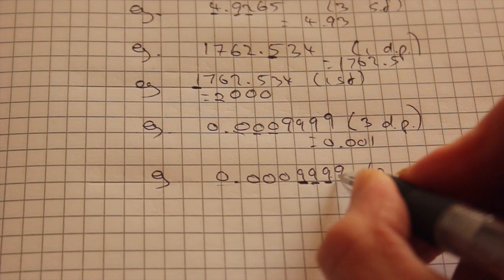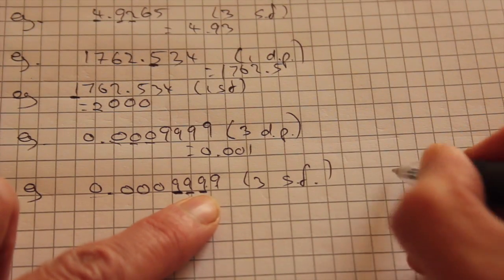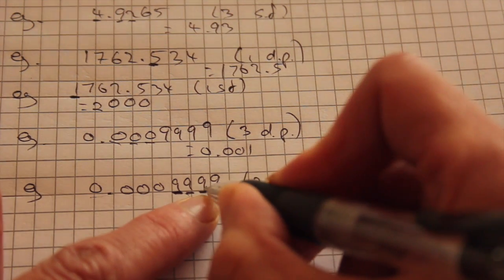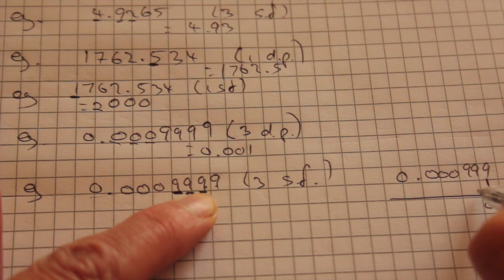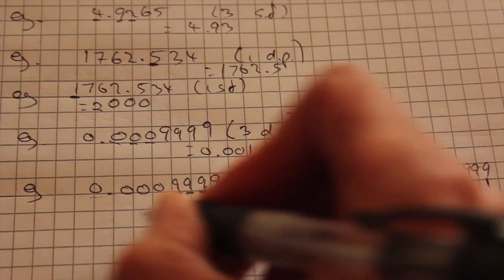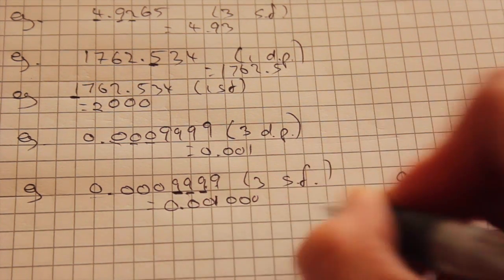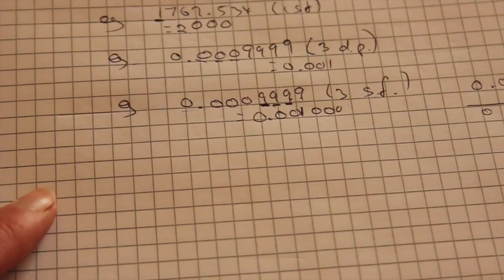Now sometimes people get confused as to how this actually works. If you just go over to the side here and write that number out, 0.00999. I want to increase that by 1. So just pop 1 underneath it and add it on. 9 add 1 is 10. 9 add 1 is 10. 9 add 1 is 10. 0 add 1. 0, 0. Now people think that's wrong, that answer I've given there. That answer is completely correct. So that's your decimal places and significant figures.